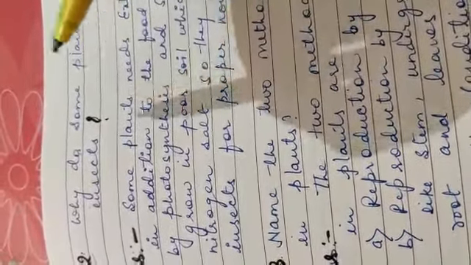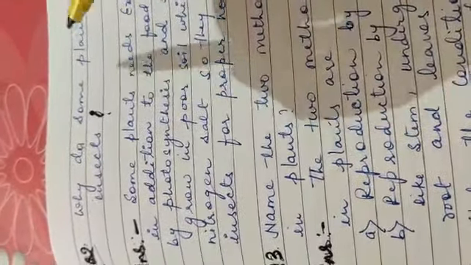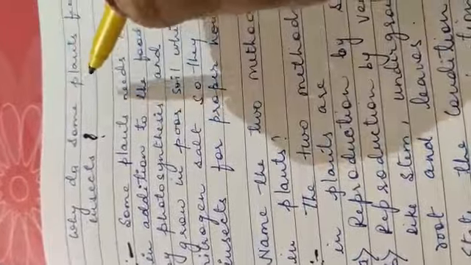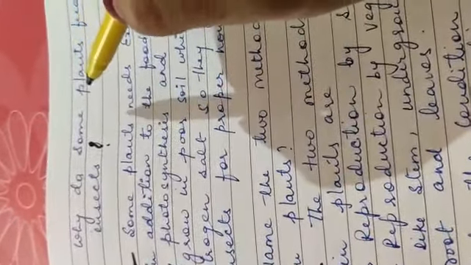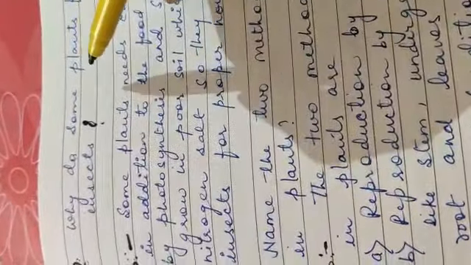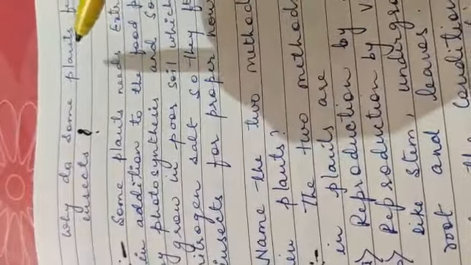To fulfill that nourishment, they depend on insects for their proper nourishment. So they depend on insects as their food.